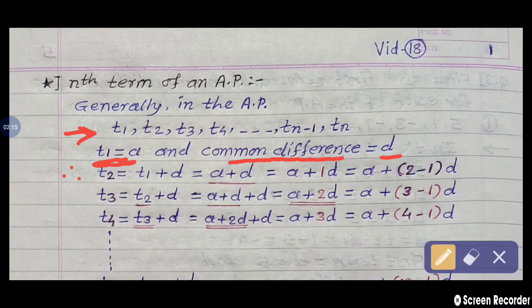T2 is equal to, we are adding the difference to the previous term. So here we find the second term T2, the previous term is T1. We are adding the difference one time.